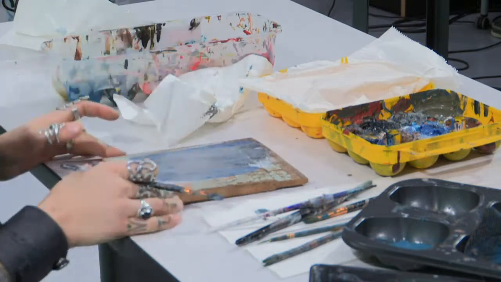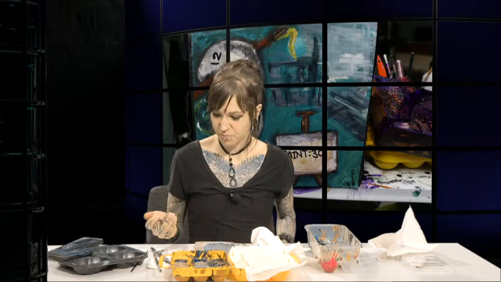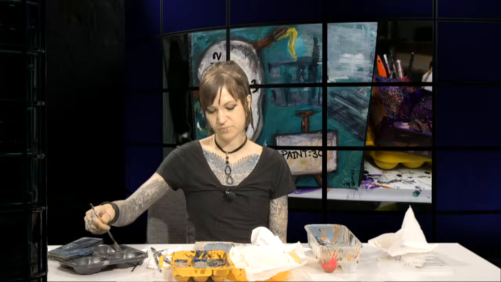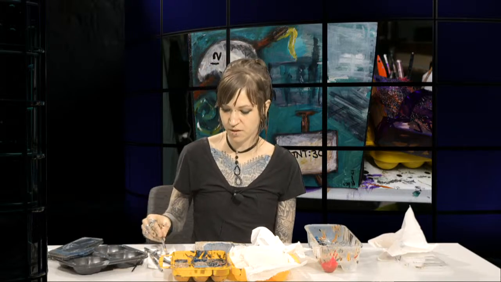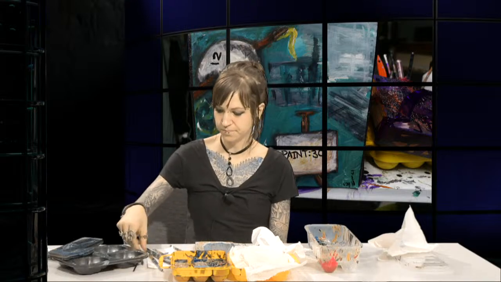Alright, it's still a little wet. This is what I have so far. Doesn't look like much, it's just the background. I'll have to layer it a couple more times, but I think just for lack of time, I will let that dry for a second and then start the mushroom outline.